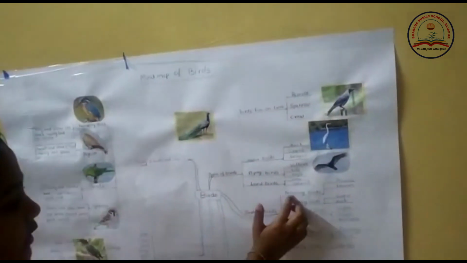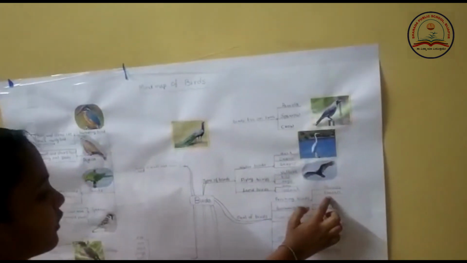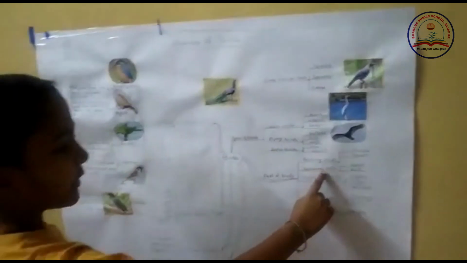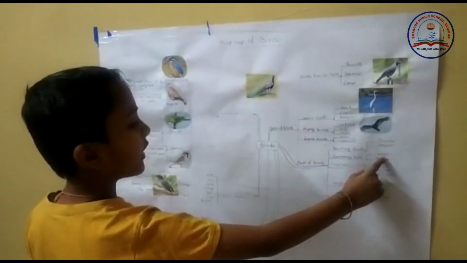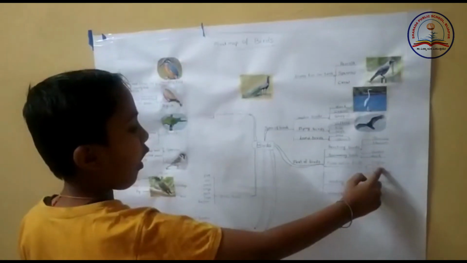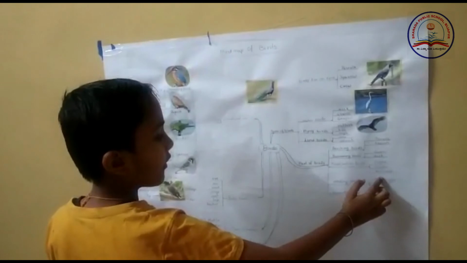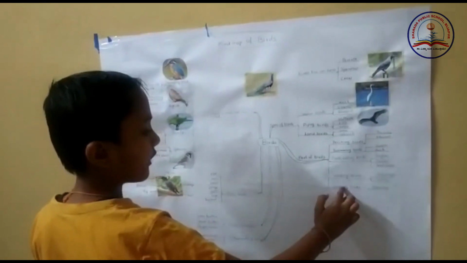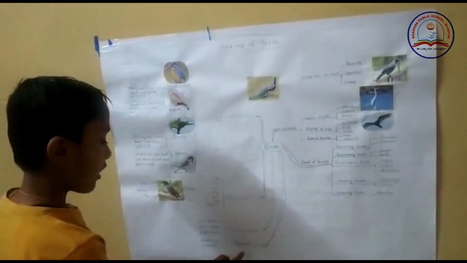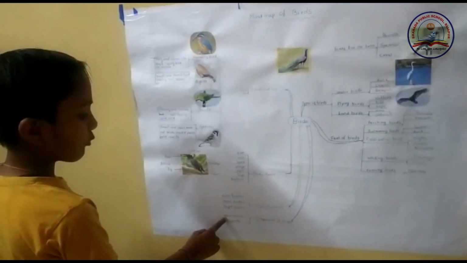Feet of birds. Perching birds. Example: parrot, toucan. Swimming bird, swan, duck. Flesh-eating birds. Eagle, hawk, vulture. Wading birds. Flamingo, crane. Running birds, ostriches. Movement of wings. Upward, downward.